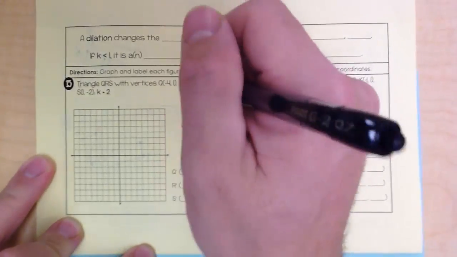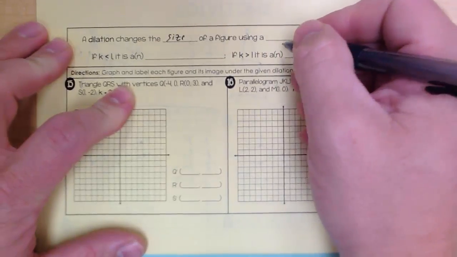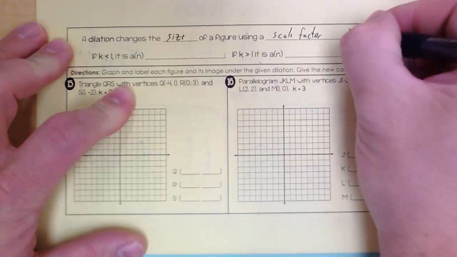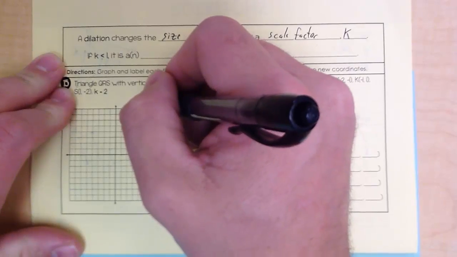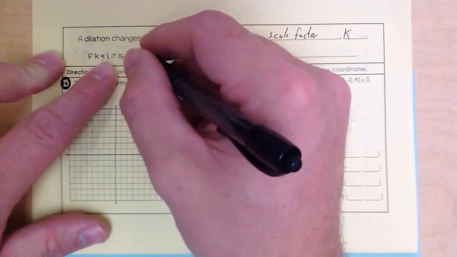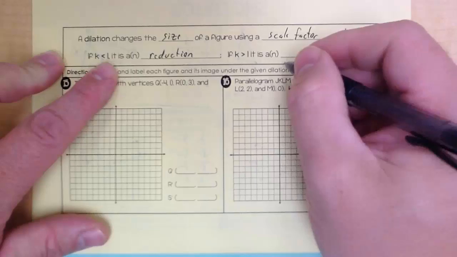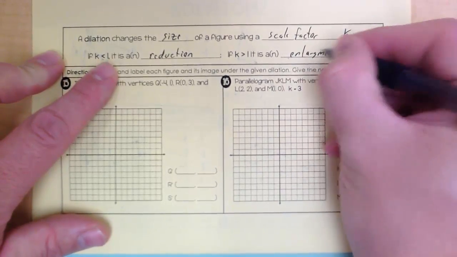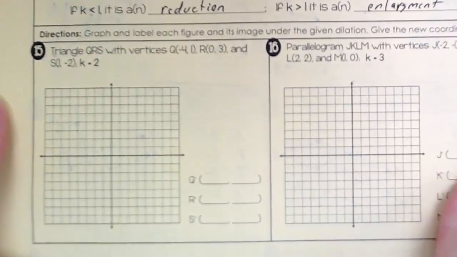A dilation changes the size of a figure using a scale factor, and sometimes we give this a letter of K. So the rule goes, if K is less than 1, it is a reduction, and if your K is greater than 1, it's going to be an enlargement. So now let's experiment with this and see what happens.